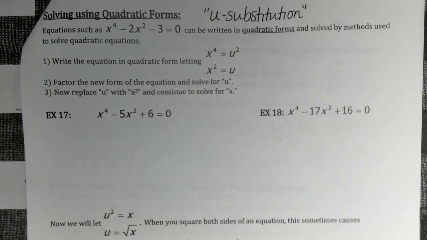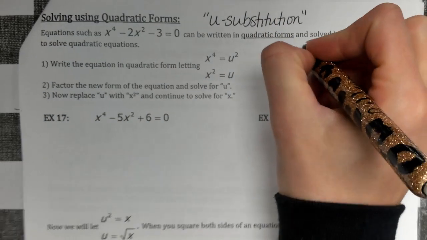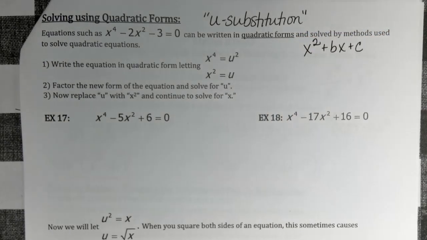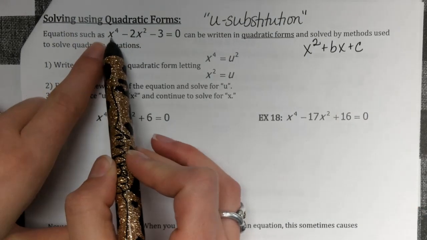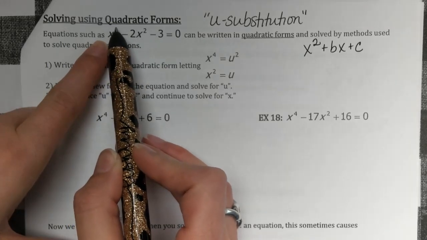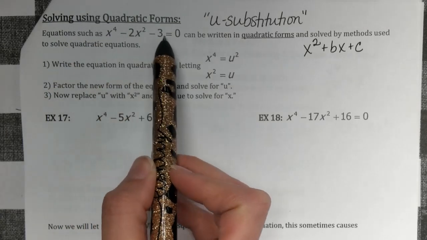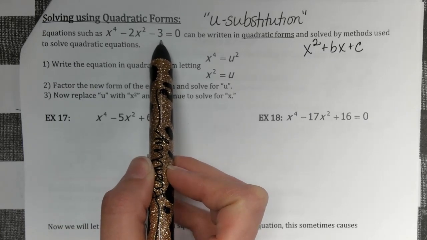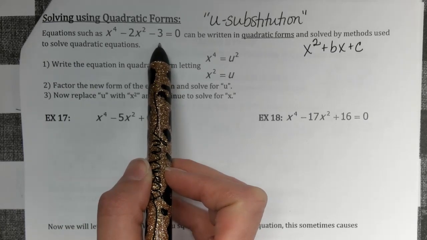So what we've been doing is factoring when it's x squared plus bx plus c. Okay? But now we have x to the 4th minus 2x squared minus 3 equals 0. Typically, if you see x to the 4th, you're going to want to take out a GCF. But I can't do that because I don't have an x with this 3. So this is where we're going to do U substitution.